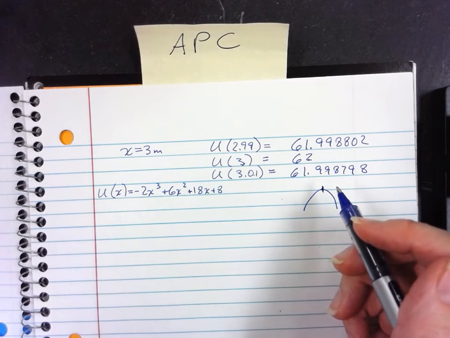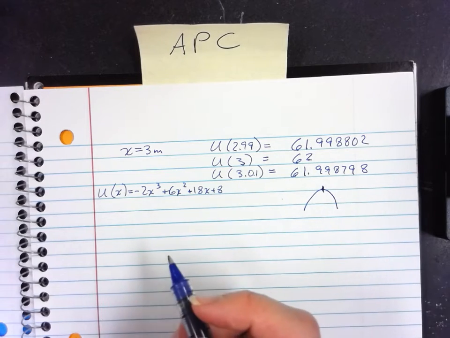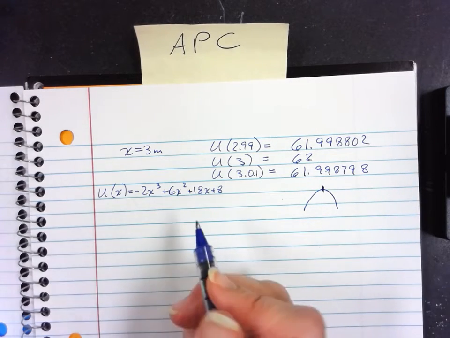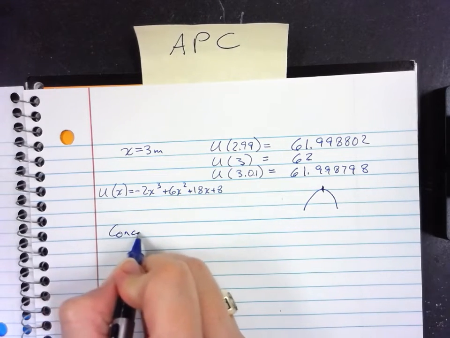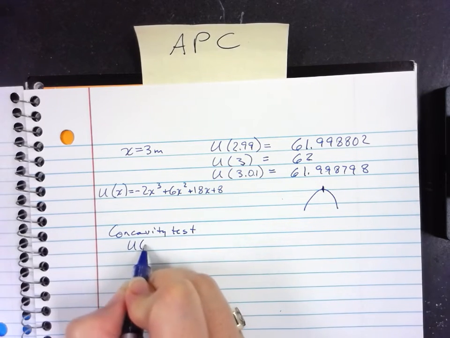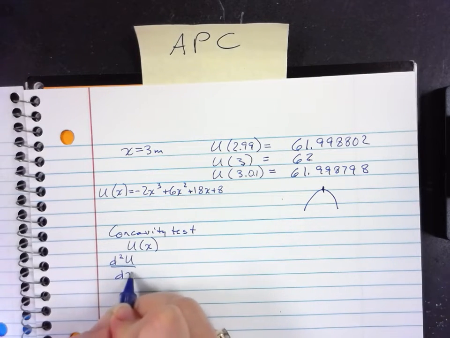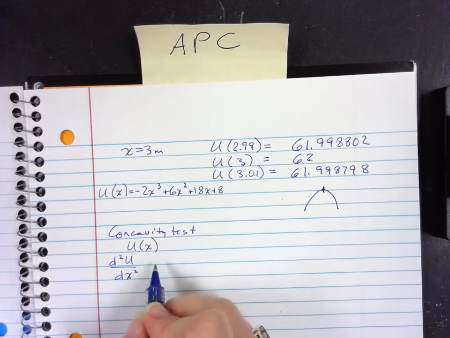Now, for those of you in calculus, I think you're getting close to doing this, so I want to remind you of the concavity test. If you're not in calculus, turn off the video. So the concavity test: if you start with a function, the second derivative of that function tells you whether it's concave up or concave down.